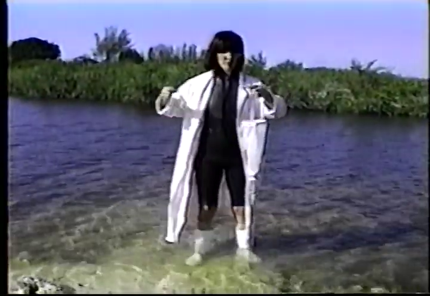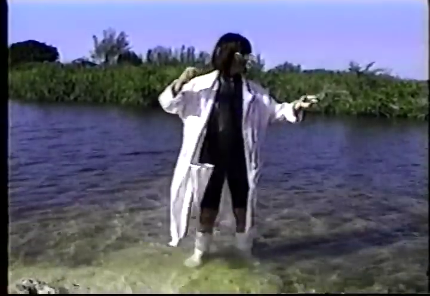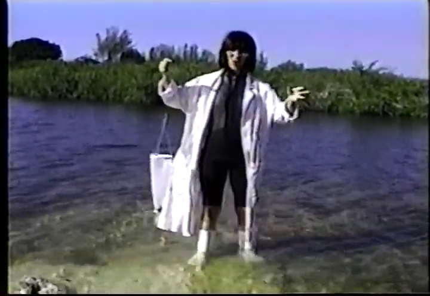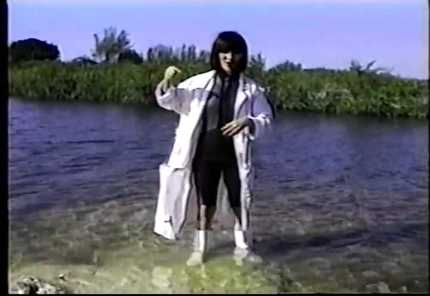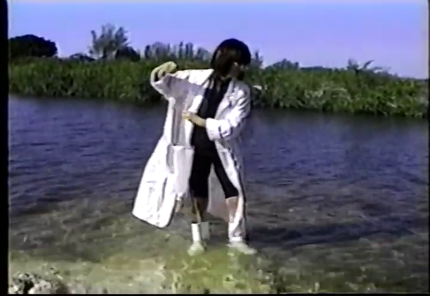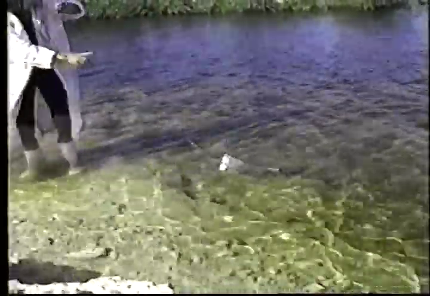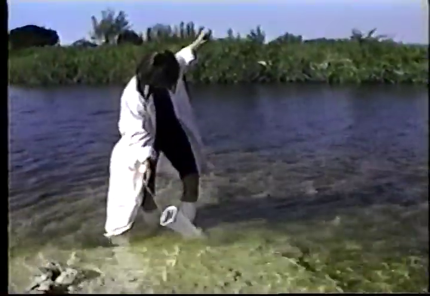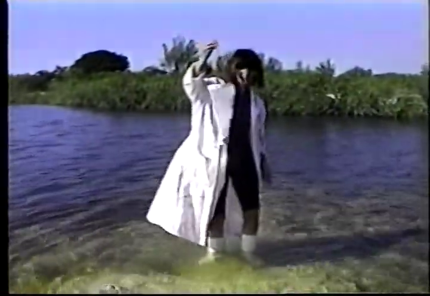Or you can take your plankton net and toss it out in Big Copper Key on Boca Chica Road, which is where we are right now. Okay, here we go. Then we have another sample.